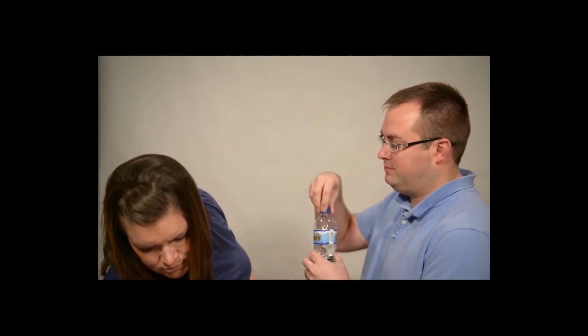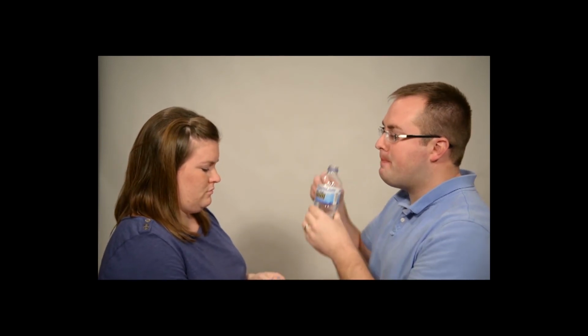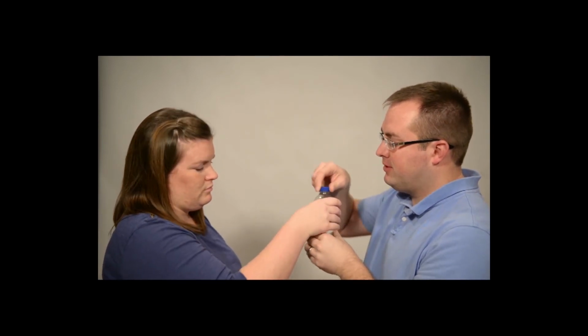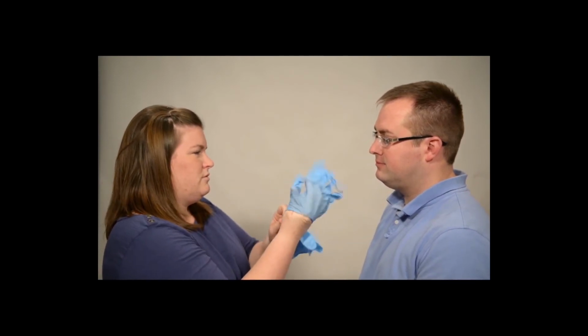Be sure to use the provided gloves when collecting an offender DNA sample. Have the offender rinse their mouth with water to clean the oral cavity prior to collection. For best results, oral cavity should be moistened for collection.